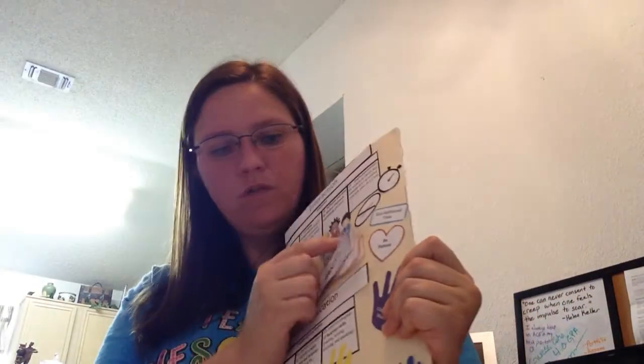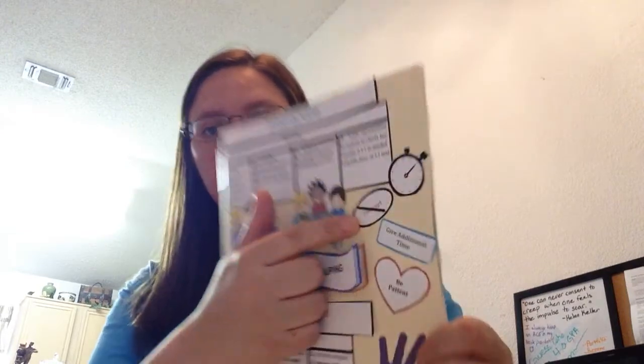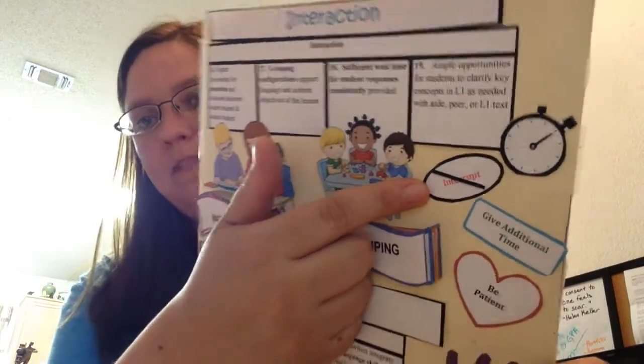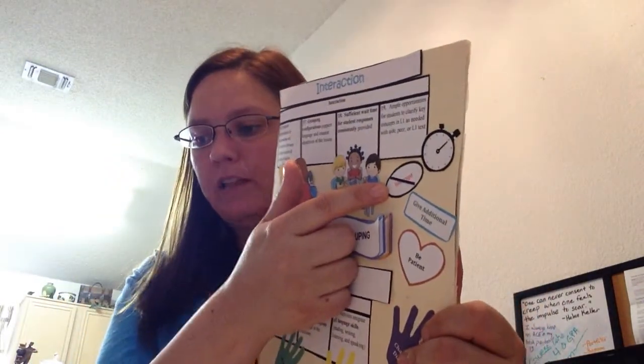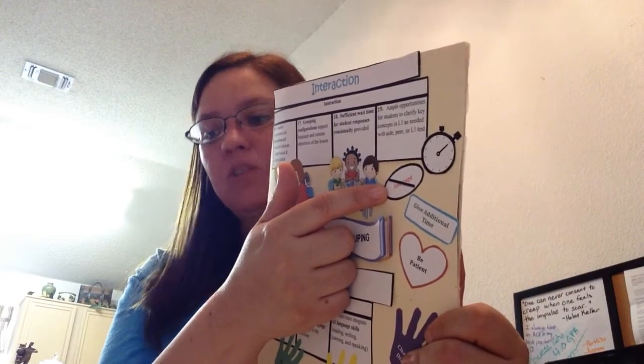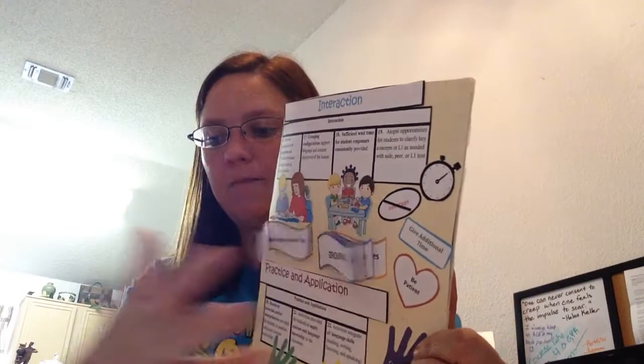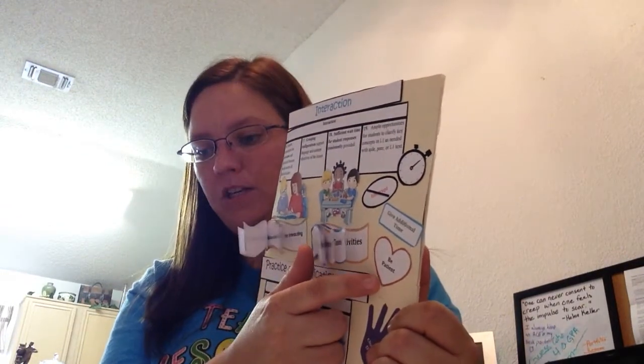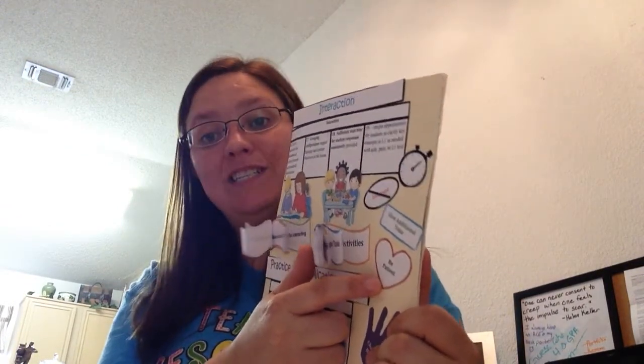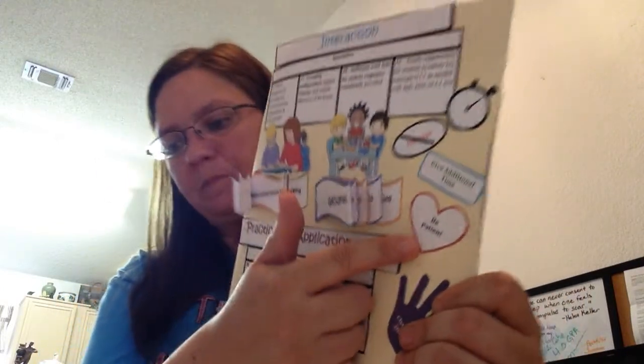Then we go to interrupt, and it says do not interrupt. So don't interrupt them, just go ahead and let them finish, and don't constantly correct them either. That's not fair to them. Let them have their thought process. And give additional time. They may need a little bit more time as they're processing this information. Be patient and understanding. That's what the heart is for.